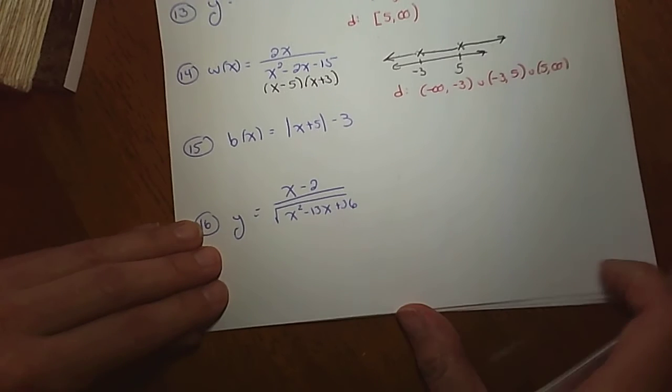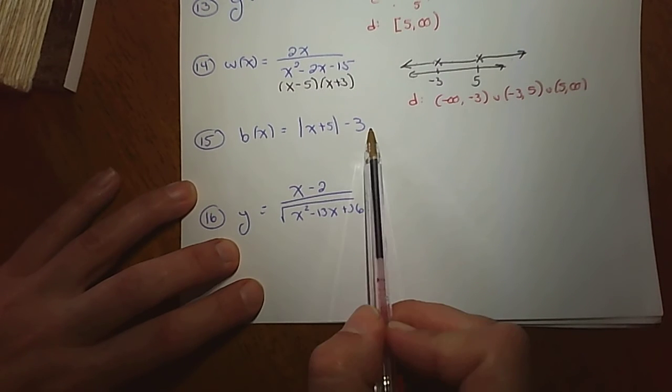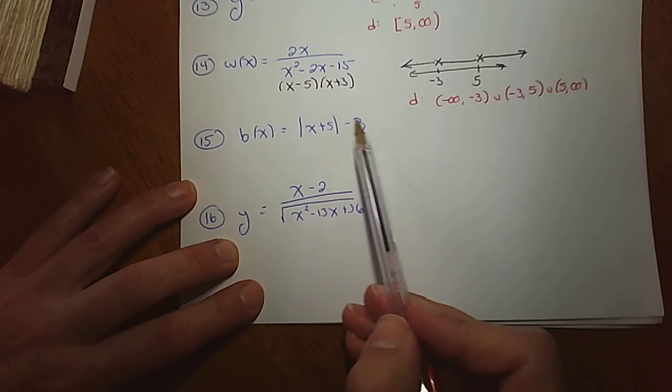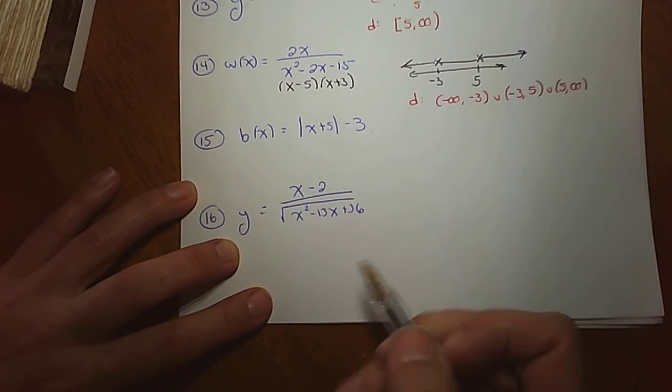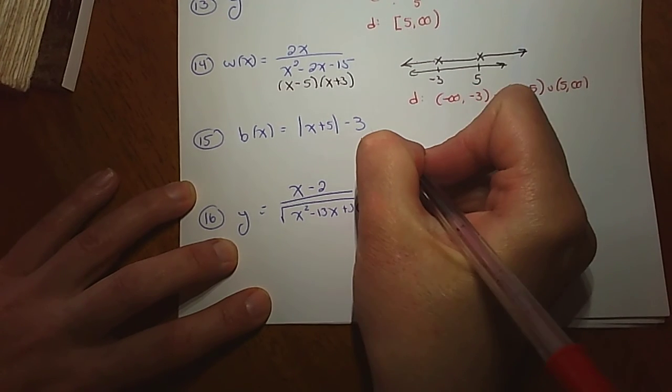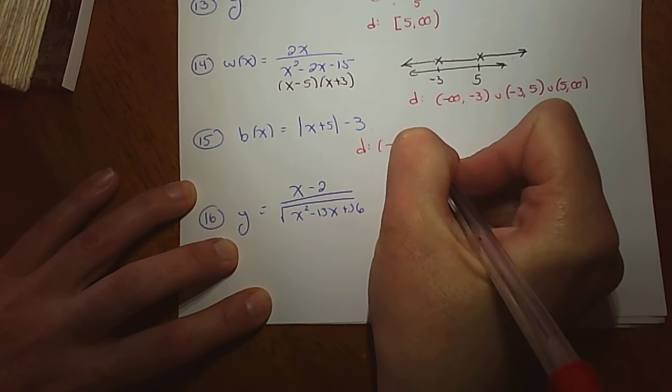All right, let's talk about 15. Is this a fraction? Nope. Is it a radical? Nope. So this domain is easy peasy. It's all real numbers.